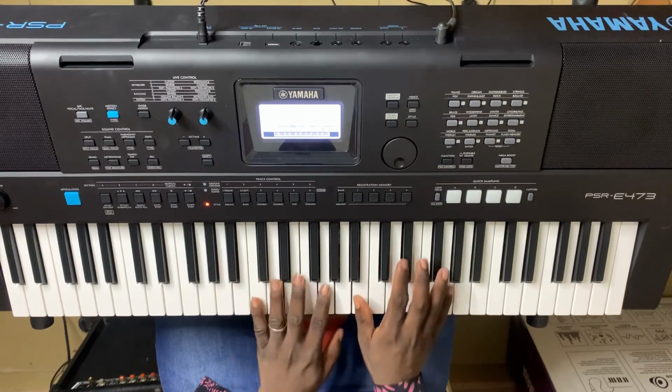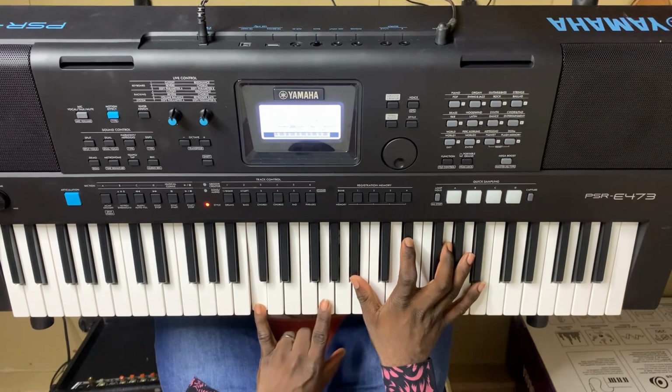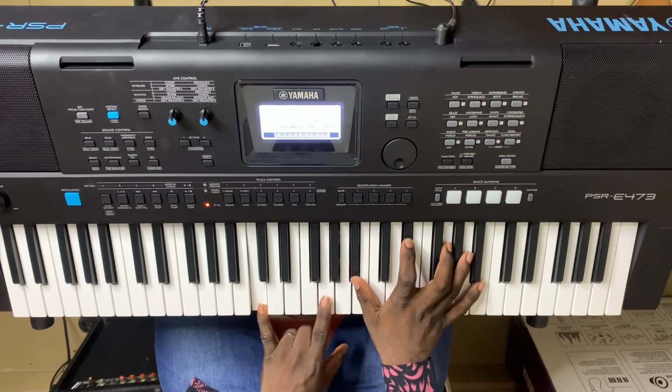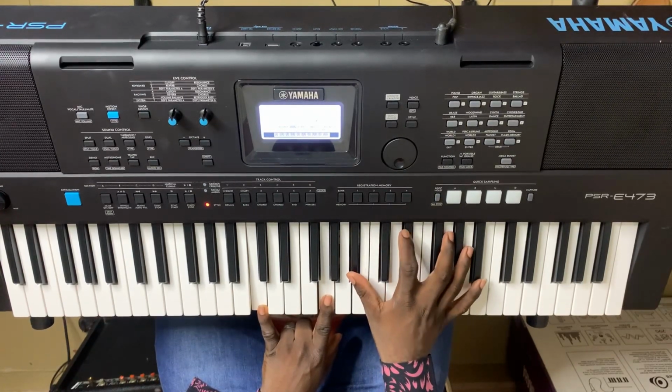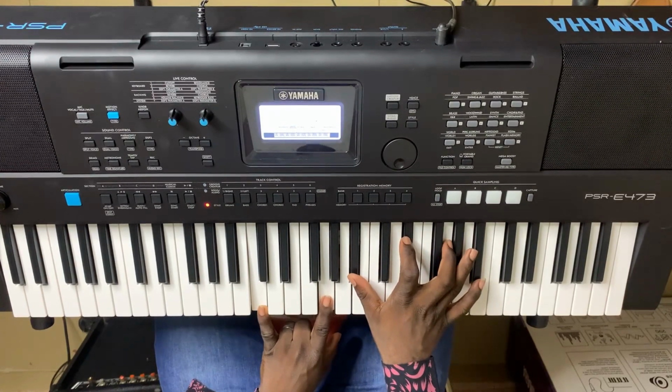Then your 5 chord. For your 5 chord, you have your 5 and then your 2 on the left. Let's say 5 and 9 on the left. On the right, you have an 11, a 7th, flattened 7th, of course. Then your 9 on the right hand also.